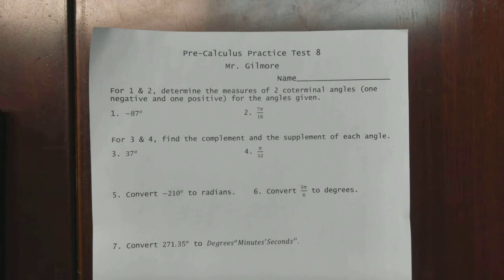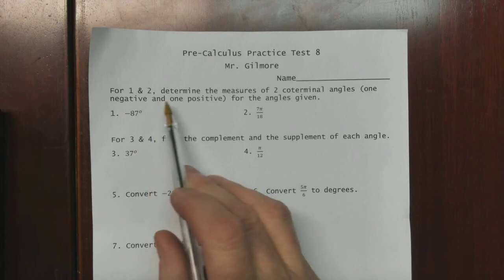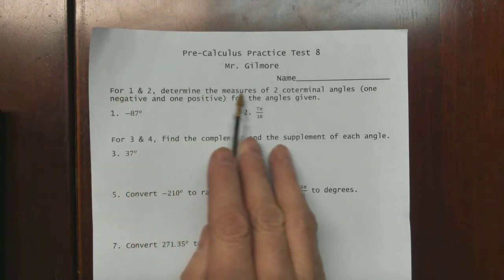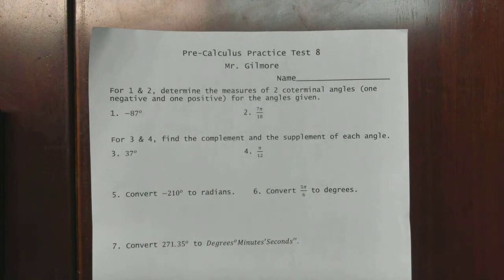I don't have a calculator on me at this moment, so I'll do this in a couple of phases, and if I need a calculator, I'll come back to the ones I need a calculator for in the next video.